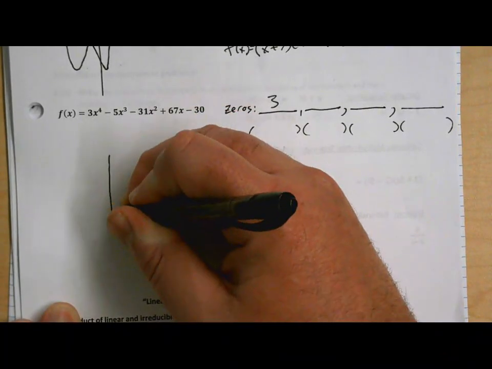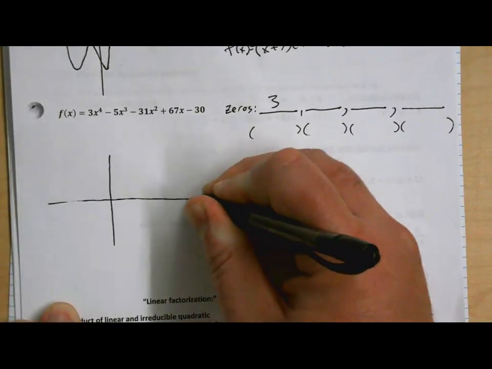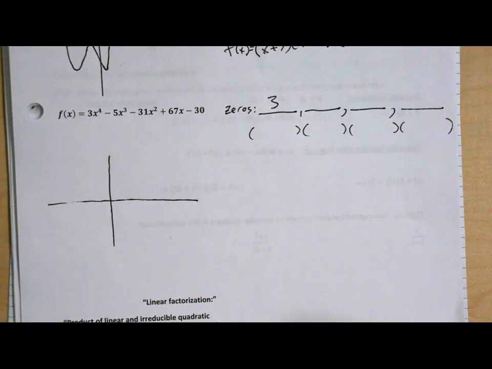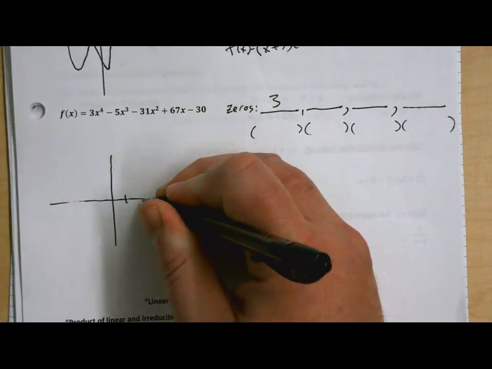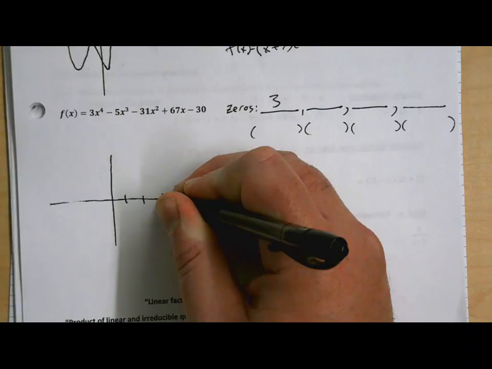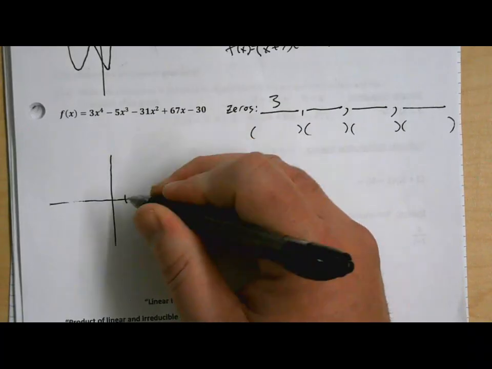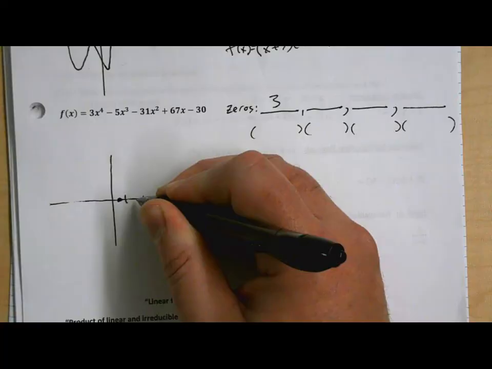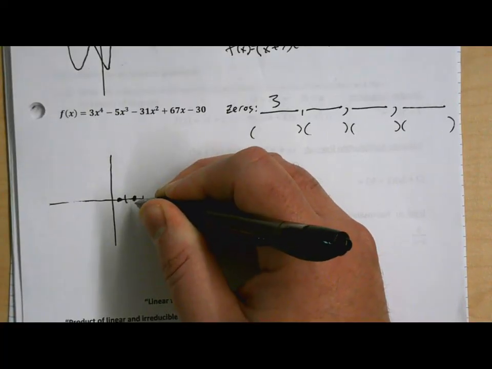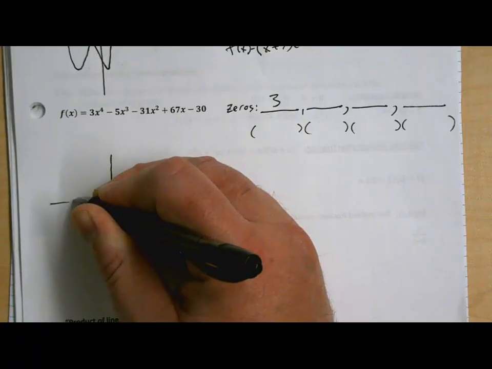All right, let's start making a sketch of this thing. So I've got 1 at 3. It looks like there's another intercept somewhere between 0 and 1, somewhere between 1 and 2, and then also one between -3 and -4.